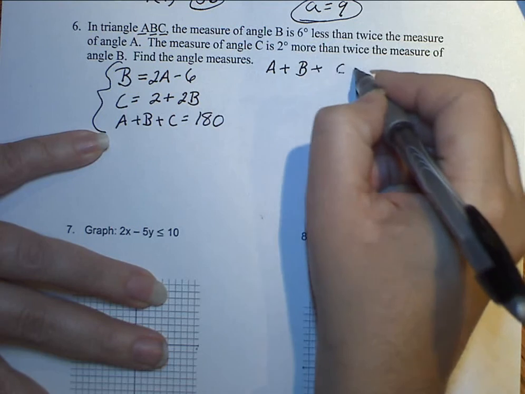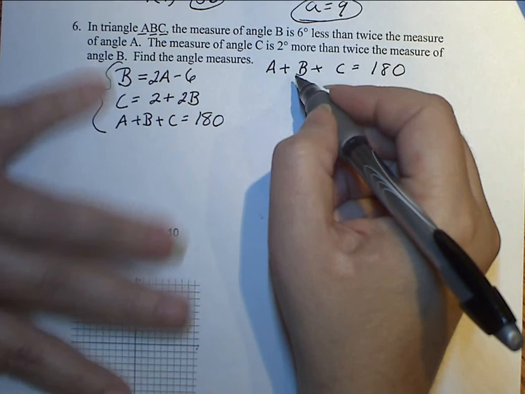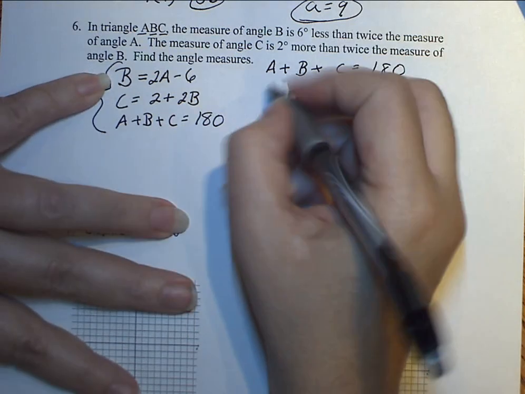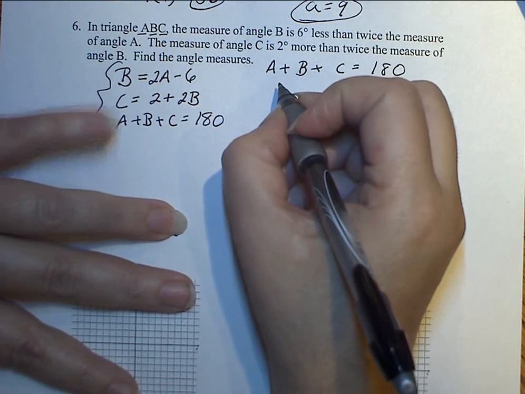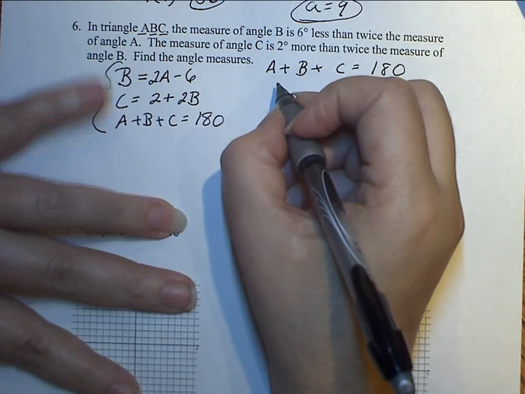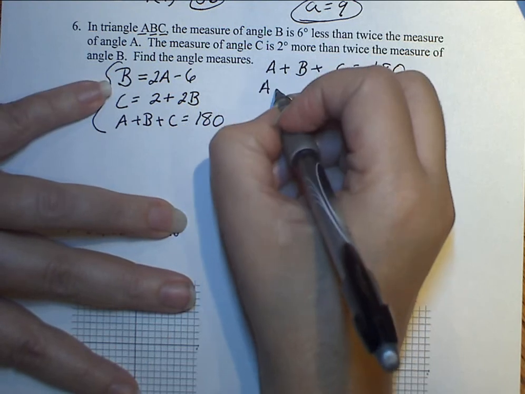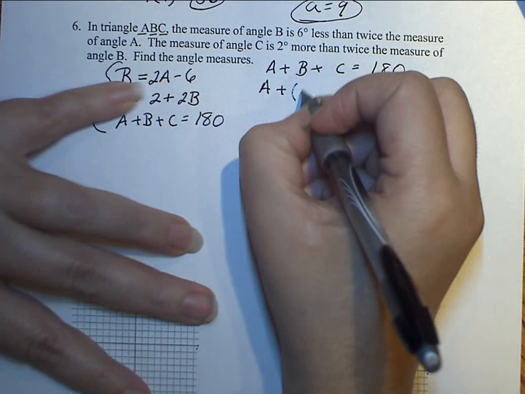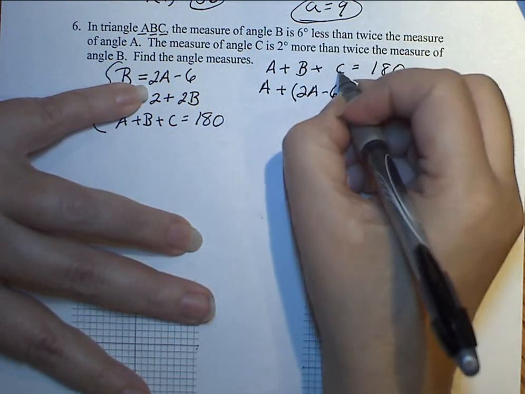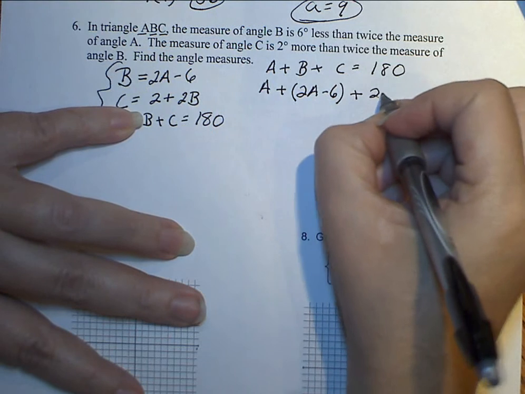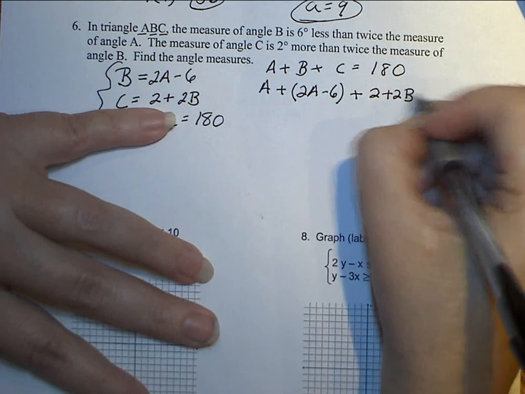I'm going to sub in my B and C. I'm going to leave A in because I don't have anything for A. So I have A plus, now instead of B, I'll put 2A minus 6, plus, now instead of C, I'll have 2 plus 2B, and then we have equals 180.